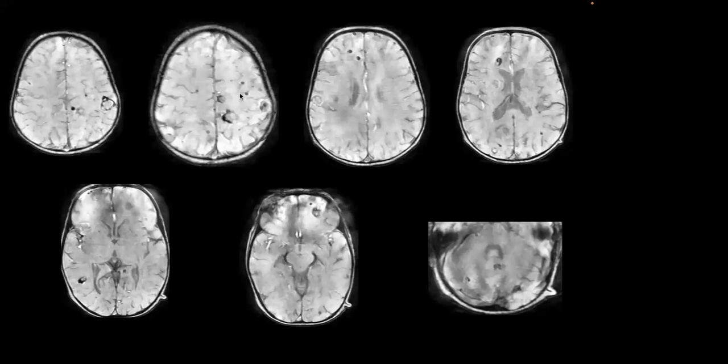HLH. Was ferritin raised? Ferritin was done. There was never bicytopenia. Ferritin was 550, so it's not that high, which is just like an acute phase reactant, because HLH was also thought of.